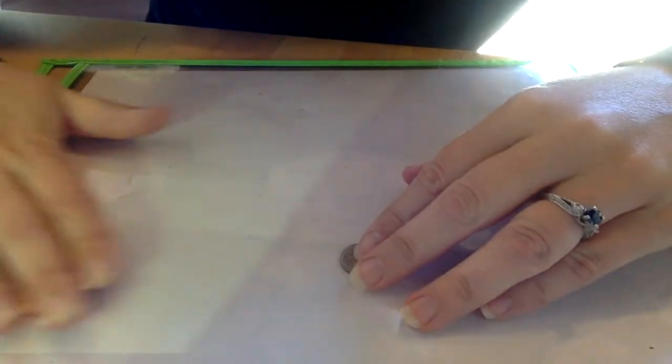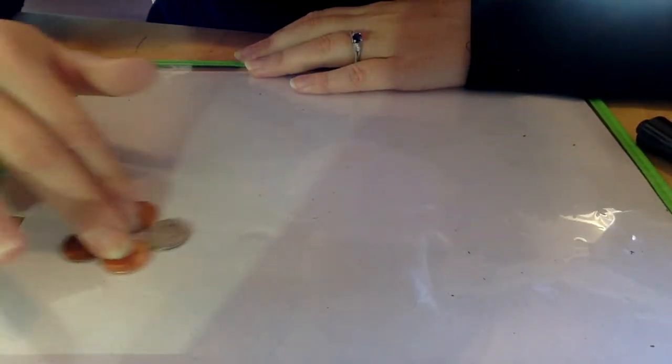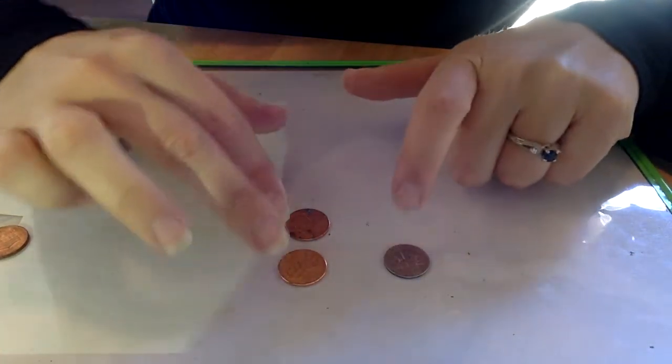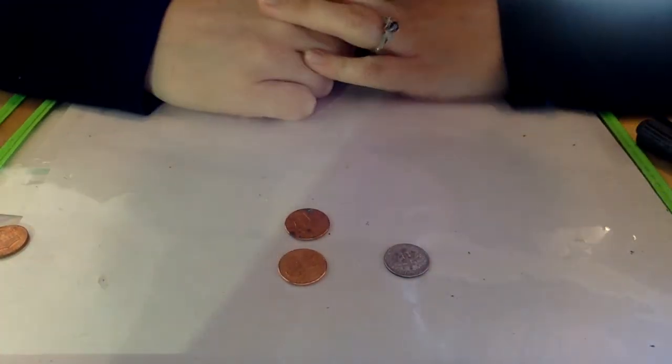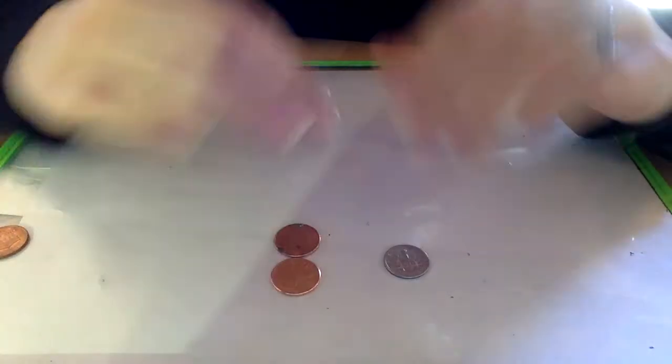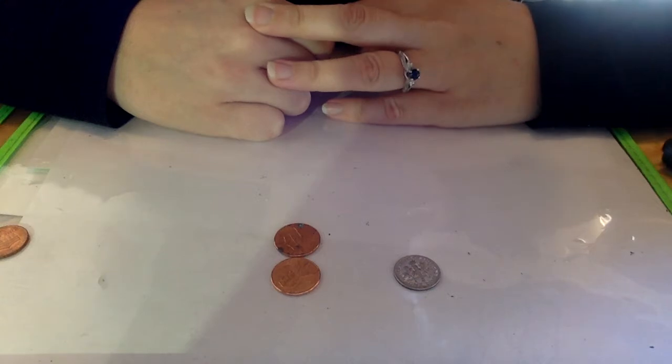So, today we're going to be practicing counting our money. When we have some coins like this, this is a dime and 2 pennies. The first thing we do when we count money is we want to put the coins that are alike together. So I put my pennies together and I put my dime together.